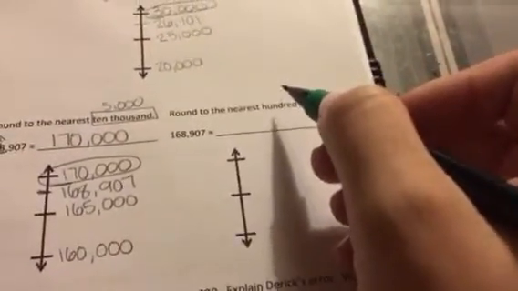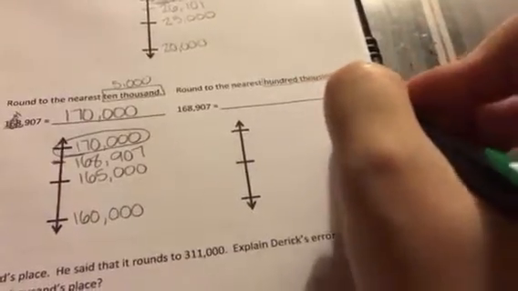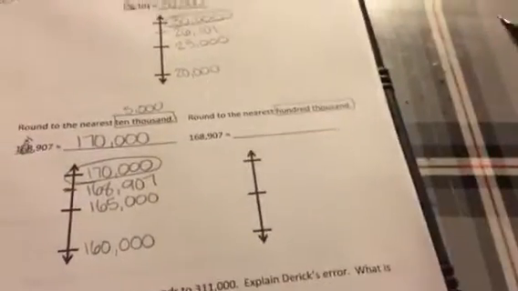Alright, and lastly, here's our new part. And I did it last because it's so simple. We're going to round to the 100,000s. So I need to find my 100,000s. Ones, tens, hundreds, thousands, 10,000s, 100,000s. I'm going to circle it. Remember, all of this becomes zeros. So this is 100,000.